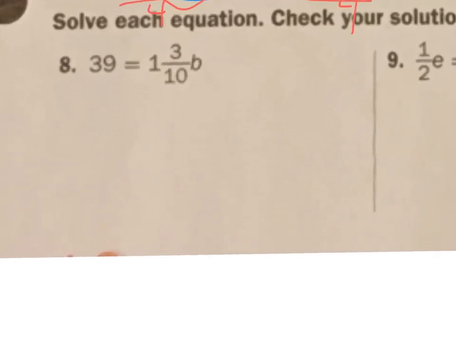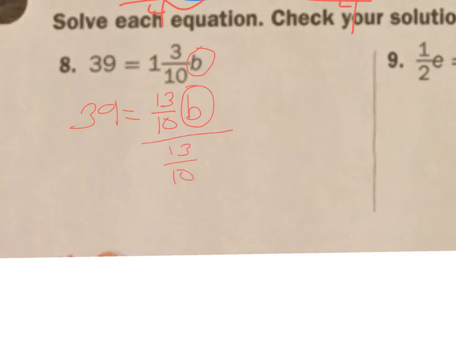I'm going to make this bigger. All right, so what we have here is we have B that I need to get all by itself. So I'm going to turn this into a mixed fraction. So 39 equals, 10 times 1 is 10 plus 3 is 13, over 10. And then I have it times B. So if I get this B all by itself, I got to divide each side by 13 over 10.